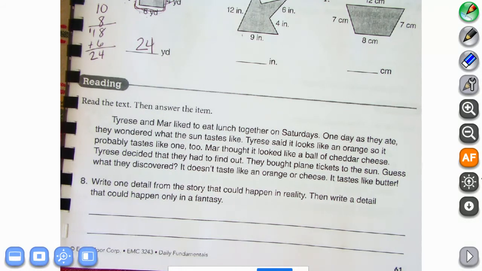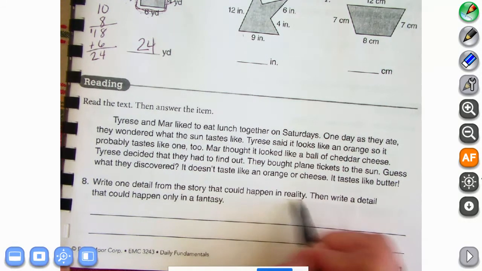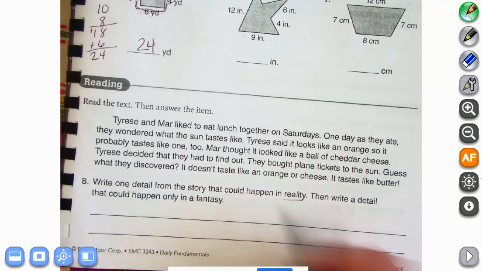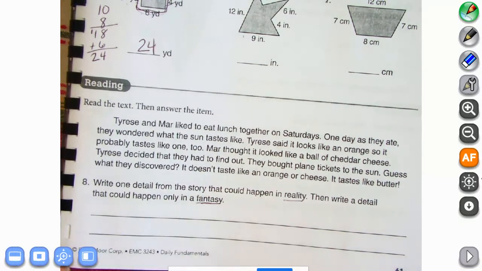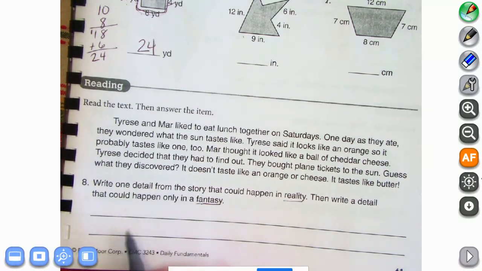They bought plane tickets to the sun. Guess what they discovered? It doesn't taste like an orange or cheese. It tastes like butter. So what's something that's real about that, and what's something that is made up? Okay, so you're going to write those two sentences there.